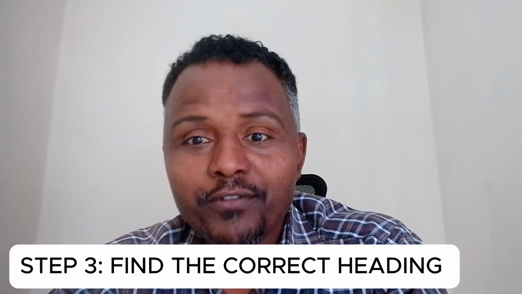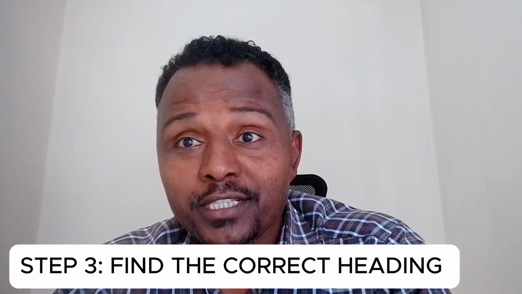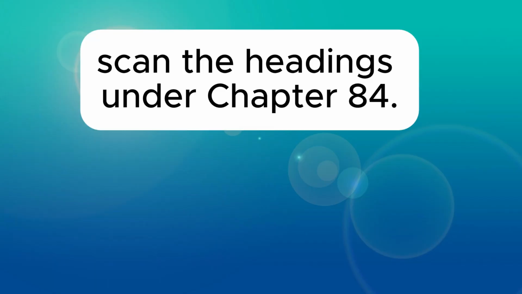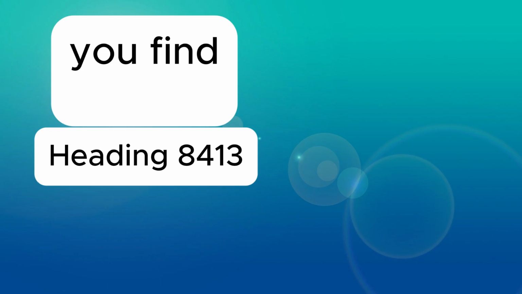Step 3, find the correct heading, the 4-digit code for the product. Under chapter 84, you can scan the list of headings. The heading which best describes our product is heading 8413.